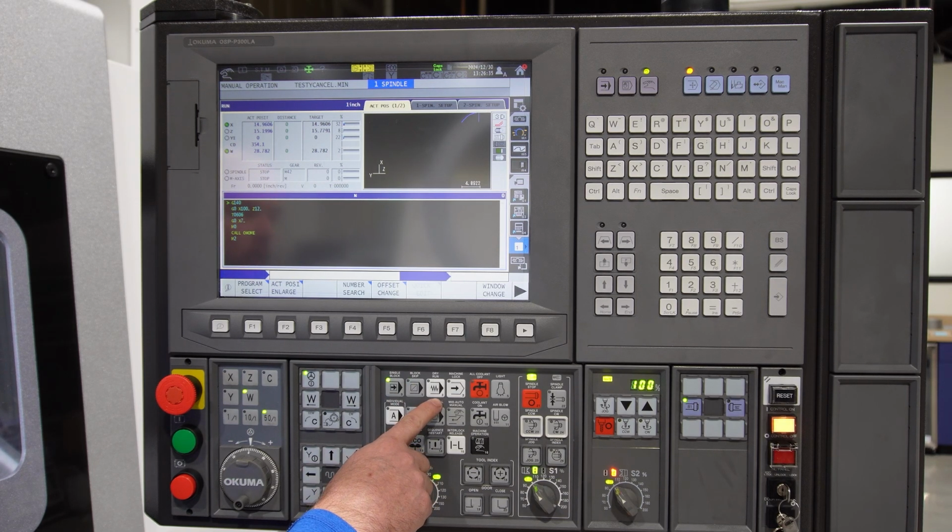Next is dry run. Dry run allows the machine to move in rapid mode when it's reading feed moves. This is useful when the machine is in machine lock mode. Machine lock mode separates the control from the NC.